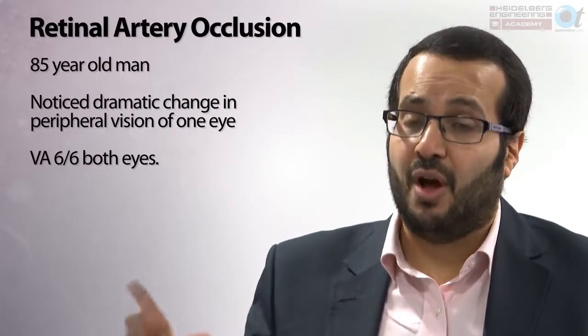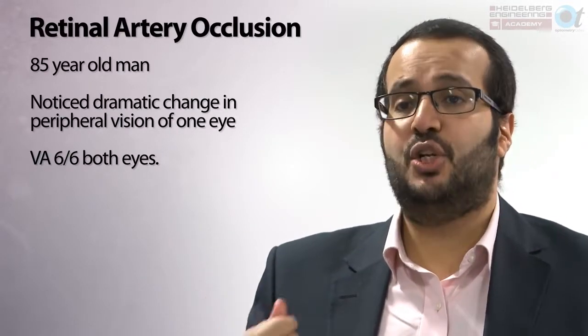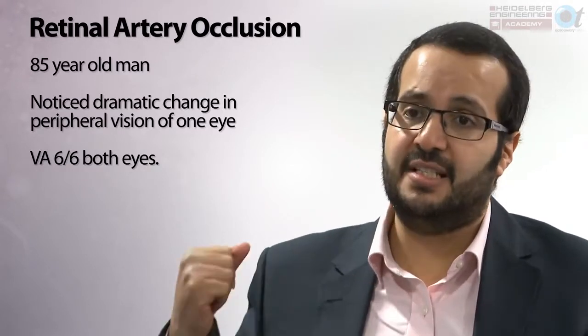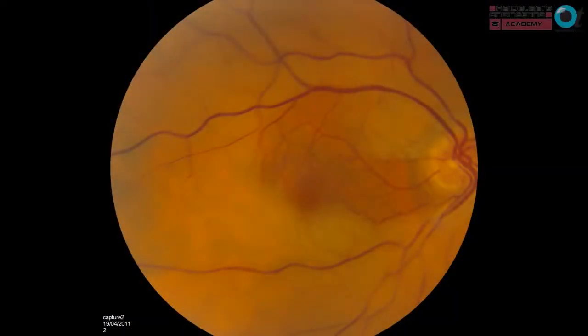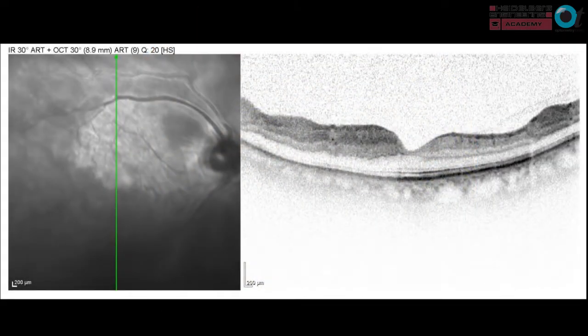And very briefly, retinal artery occlusion. If a patient notices sudden dramatic change, such as this 85-year-old gentleman, his vision still 6/6 in both eyes. Look at the colour picture. You've got inferior retinal pallor due to the occlusion, and you can even see the embolus affecting the artery, and then look at the OCT. You can see in that lower half of the scan hyperreflectivity of the inner retina, suggesting a retinal artery occlusion. And that's a very good sign.